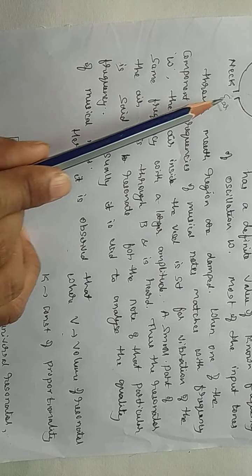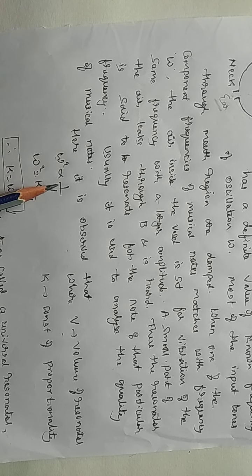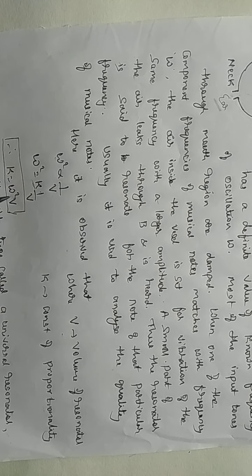Here it is observed that in this particular equation, omega square is proportional to 1 by V, the volume of the resonator. So omega square is equal to K into 1 by V, where K is the constant of proportionality, or K is equal to omega square into V.